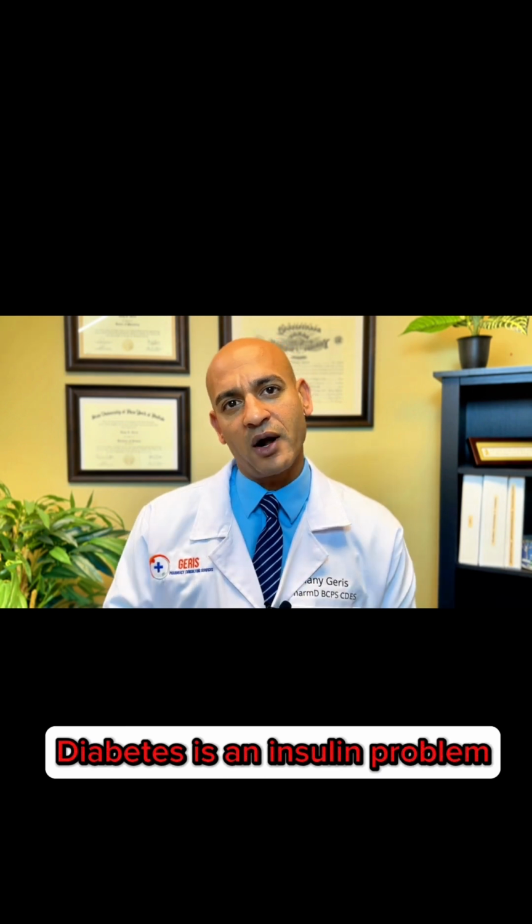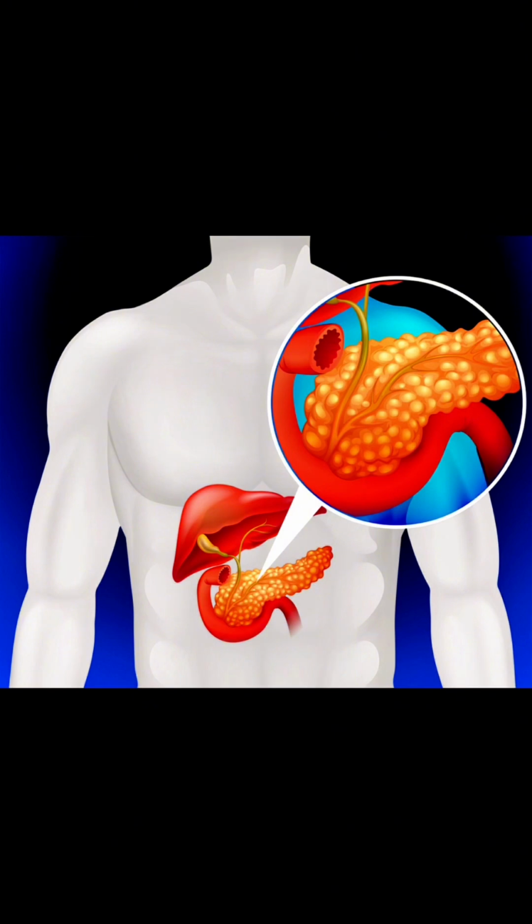So is diabetes a sugar problem then? Many people think so, but actually it is not. Diabetes is not a sugar problem. Diabetes is an insulin problem. Whether we don't have enough insulin in our body, or the insulin that we have doesn't work properly, or both. To understand this process, let's take a few minutes to talk about two important organs in our body that are very involved in regulating our blood sugar: the liver and the pancreas.